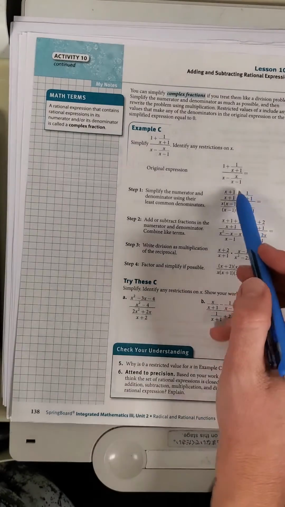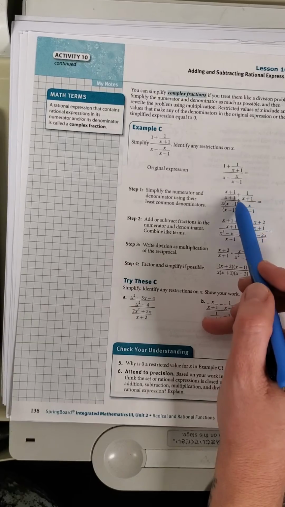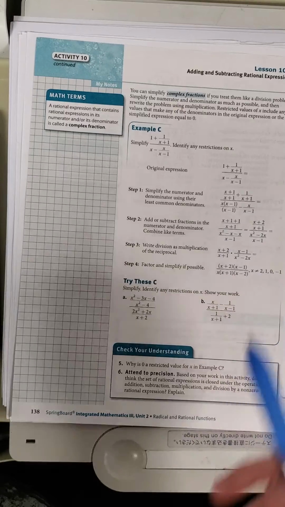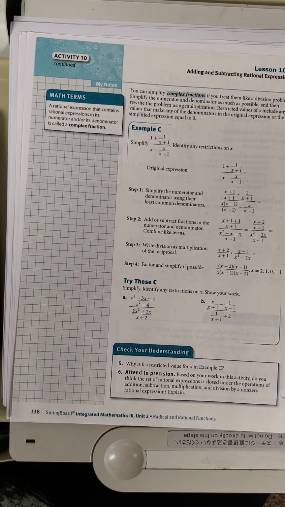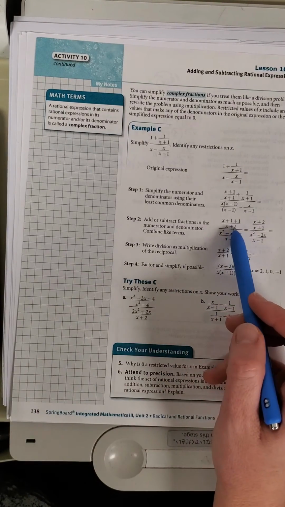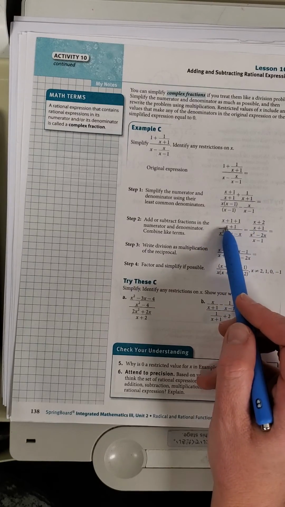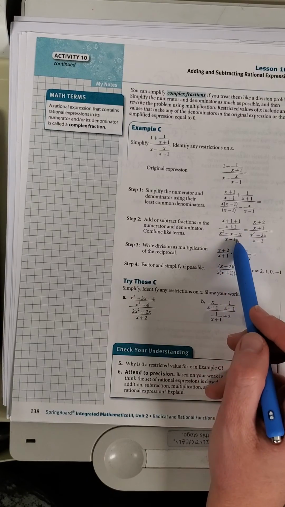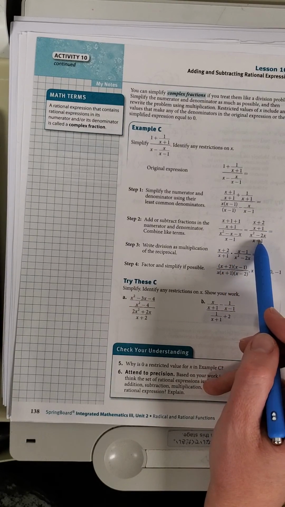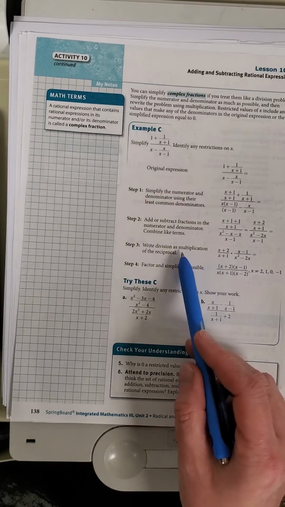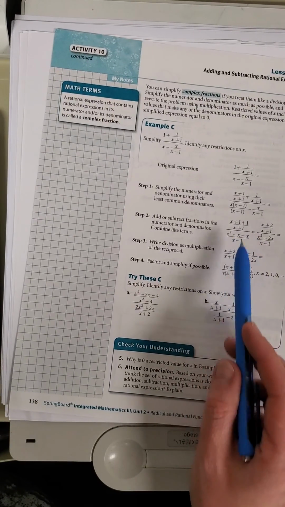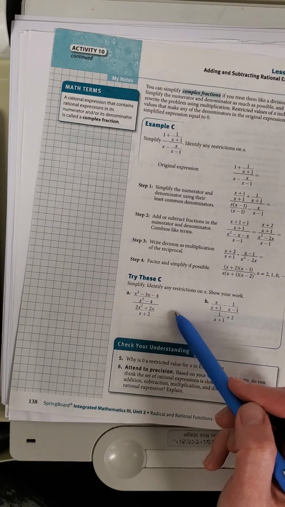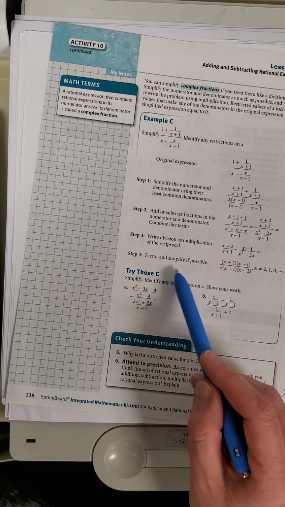All right, so here's our original expression, and then to simplify, we're going to have to get a common denominator here, which is what they're doing, and a common denominator here, which is what they're doing. And then they're going to go ahead and add or subtract the fractions in the numerator, and add or subtract the fractions in the denominator, and then combine like terms. And then they're going to write, remember that this is division, so they write it as multiplying by the reciprocal. And then they're going to factor and simplify.